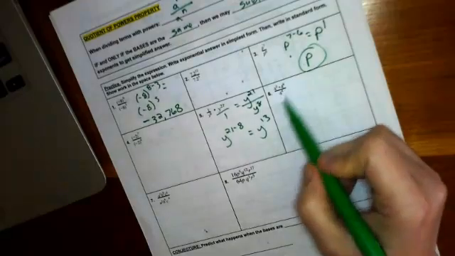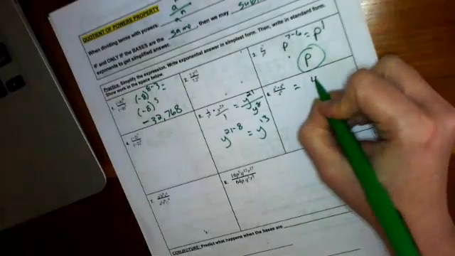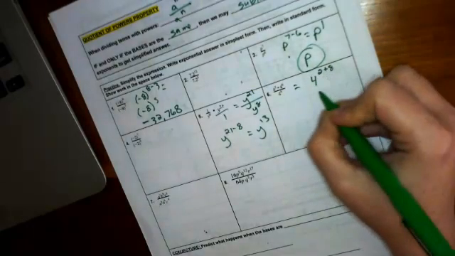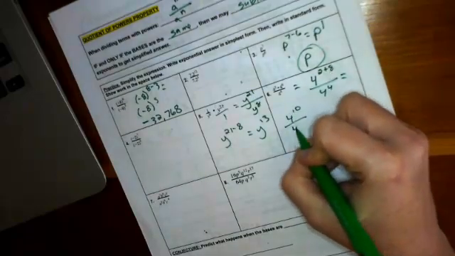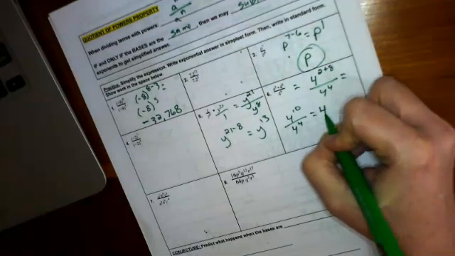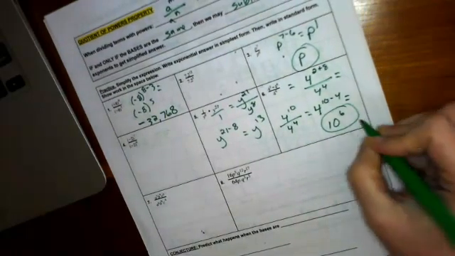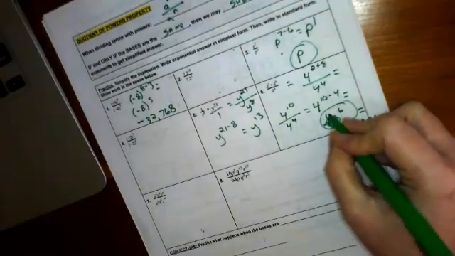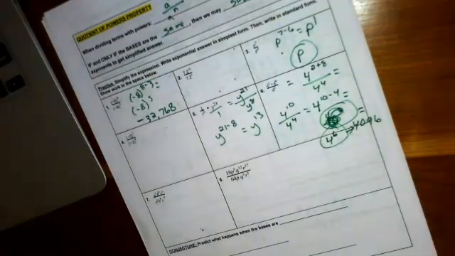Okay, I like this one because it mixes some things up. We've got 4 to the 2nd times 4 to the 8th over 4 to the 4th. Well, I can do 4 to the 2 plus 8, because remember when we multiply the exponents with the same base, we can add. 8 plus 2 is 10. So we've got 4 to the 10th over 4 to the 4th. I'm going to subtract 10 minus 4, and I'm going to get 4 to the 6th, which if you put that in your calculator, it should be 4,096. Oh, it would help if I got the right base. Let's try that again. 4 to the 6th equals 4,096. Okay?